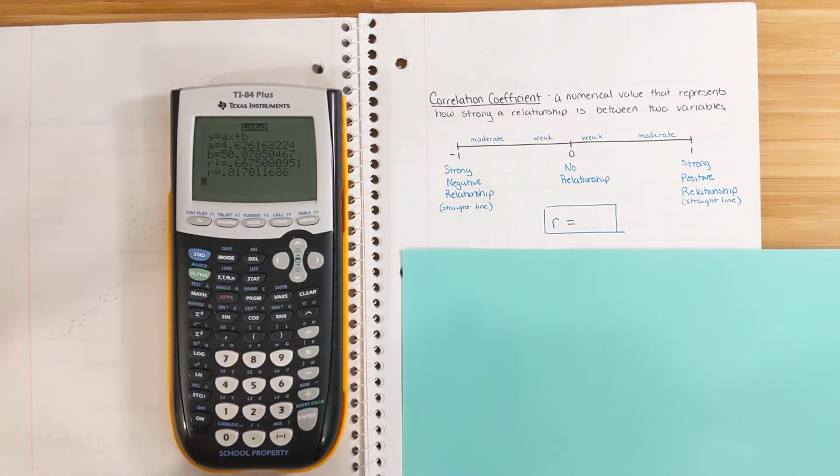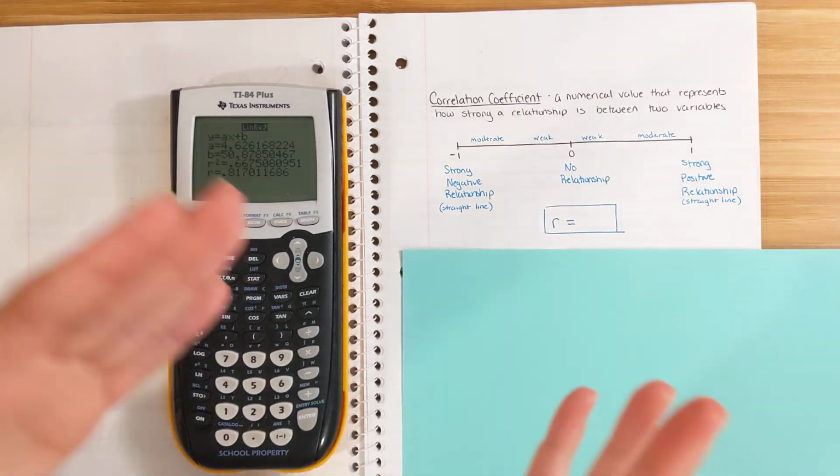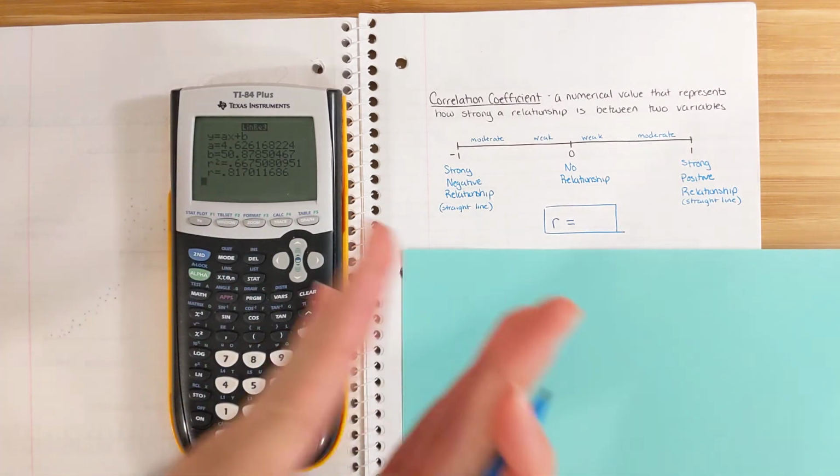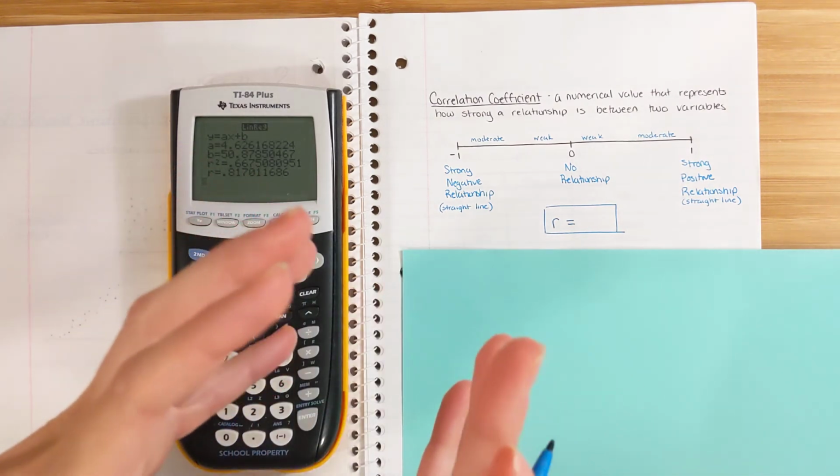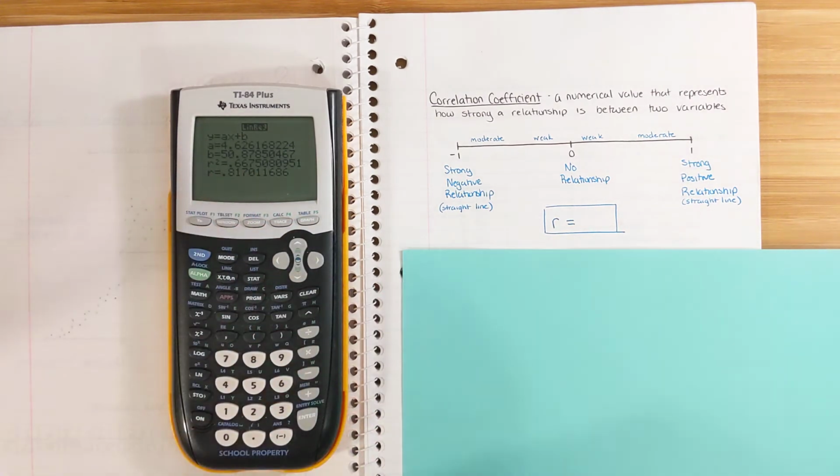I have a moderately strong correlation because it's so close to 1. They're not all squished together and forming that straight line. That's what an R value of 1 would do, but they're pretty close. They're relatively close together, and this is the measurement I would use. Normally, they tell you to round it to the nearest tenth or hundredth, but the important thing is to recognize that the closer it is to positive 1, the stronger that relationship is between those two variables.